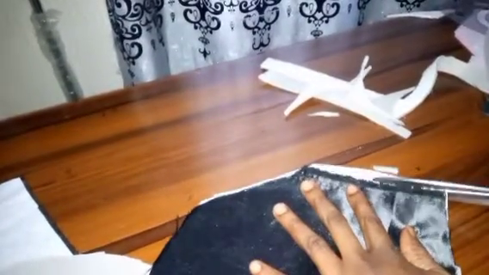So if there's any excesses around this place, just trim. So this is it, okay? Just trim out every excess. So this is it for this one. So we're good to go with this one.